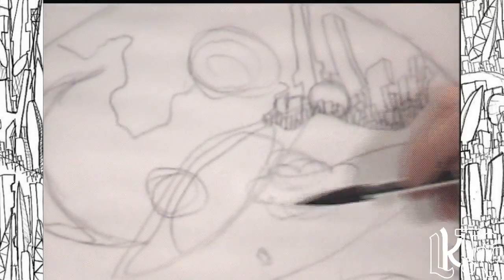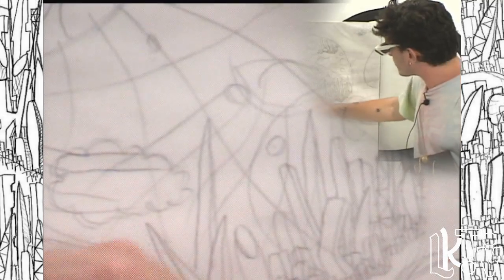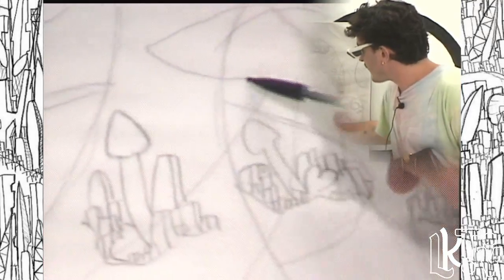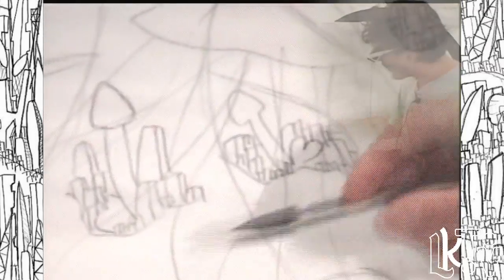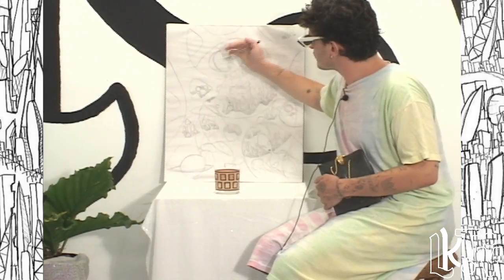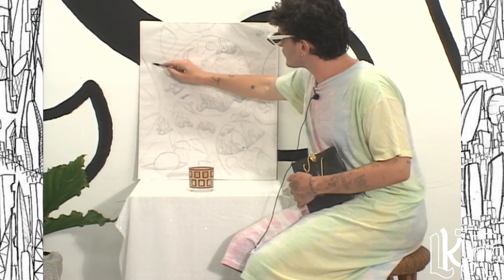Fun to layer on top too. Some more jellyfish. Having the jellyfish eat the penis. When your graphite gets low, don't forget to click so you can get some more graphite. Oop. It happens.